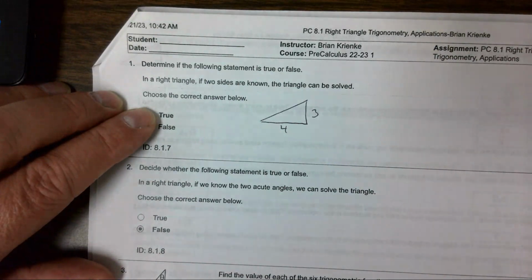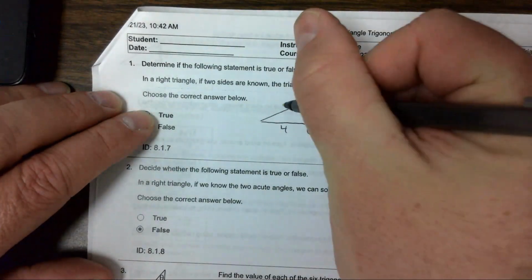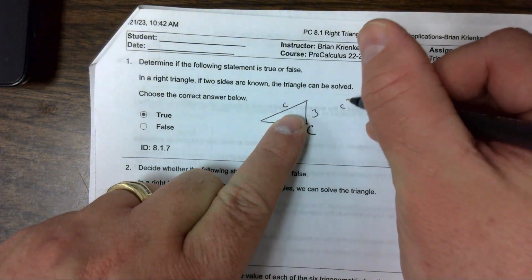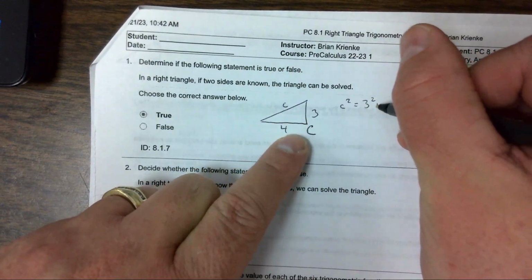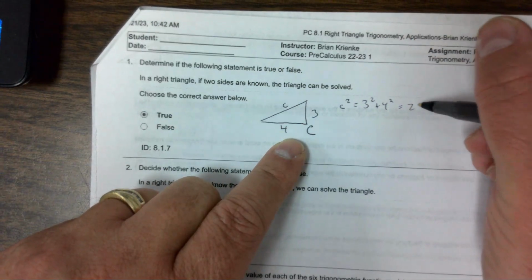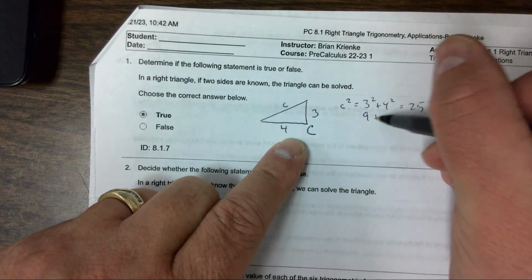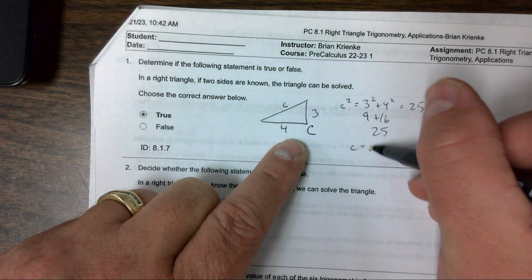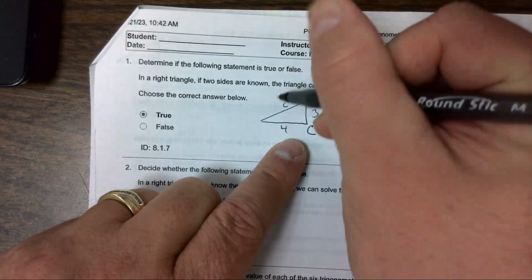Okay, so I'm going to call this capital C, so this is little c. I'd have to do my Pythagorean theorem to get that. And if you type that in, you get 25. If you do it by hand because it's faster, you get 25. Then C would be the square root of 25.